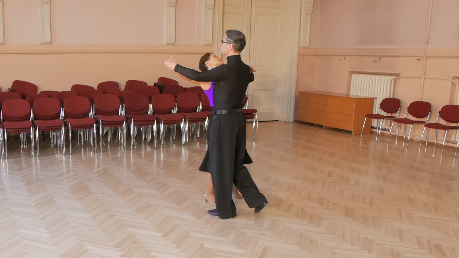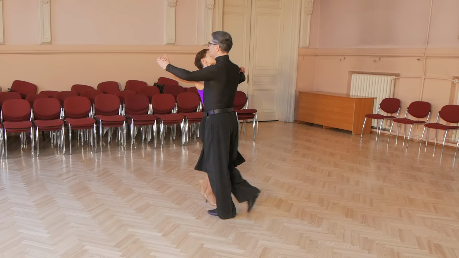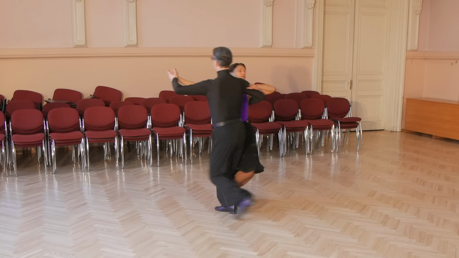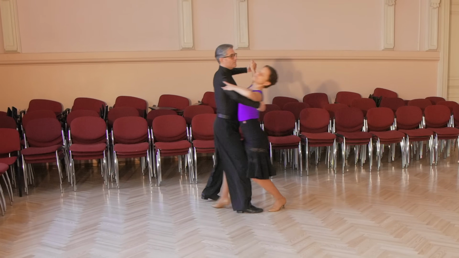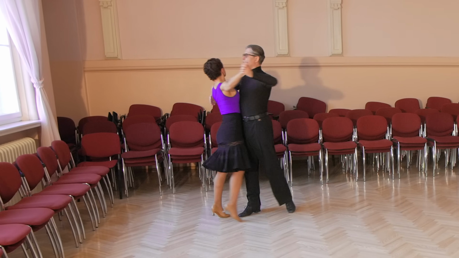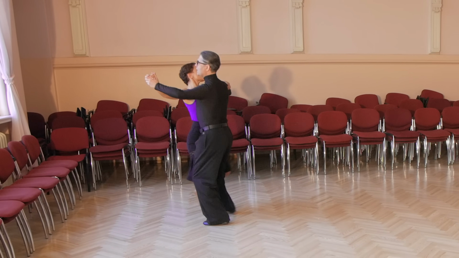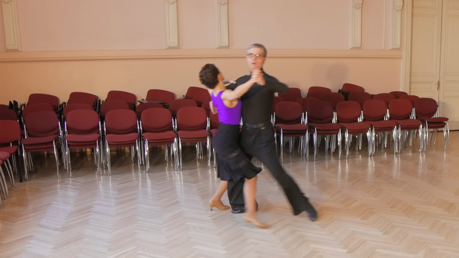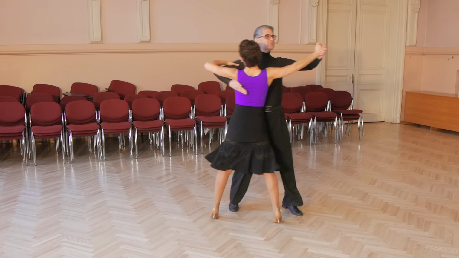Let's look again. Lady starts with left foot, back in CBMP, to side, close, forward and pivoting action, diagonally back, brush, diagonally forward, forward, side, close, side and slightly back.